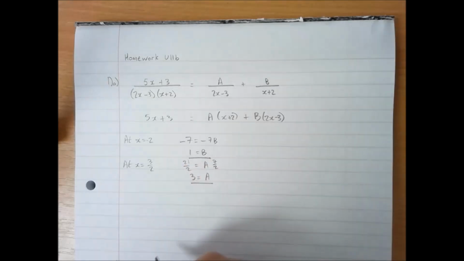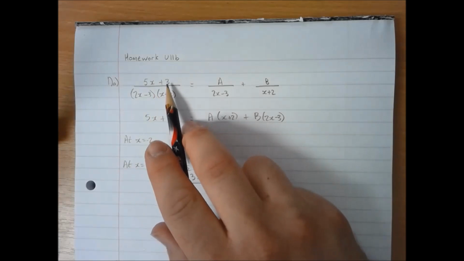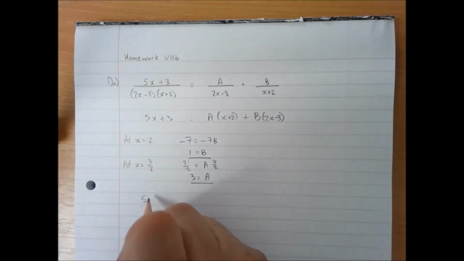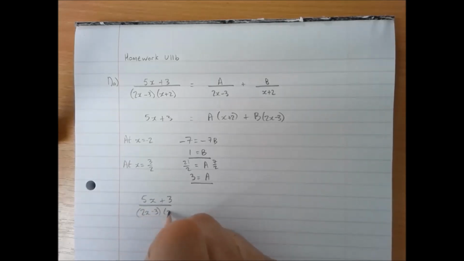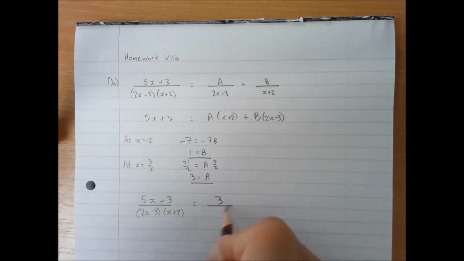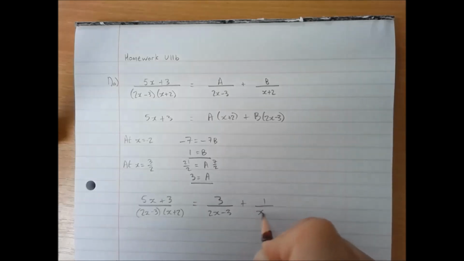Now I've not been asked to find a and b, I've been asked to express my fraction in partial fractions. So I do need to make sure that I finish off by writing (5x + 3) over (2x - 3) lots of (x + 2) is equal to 3 over (2x - 3) plus 1 over (x + 2).